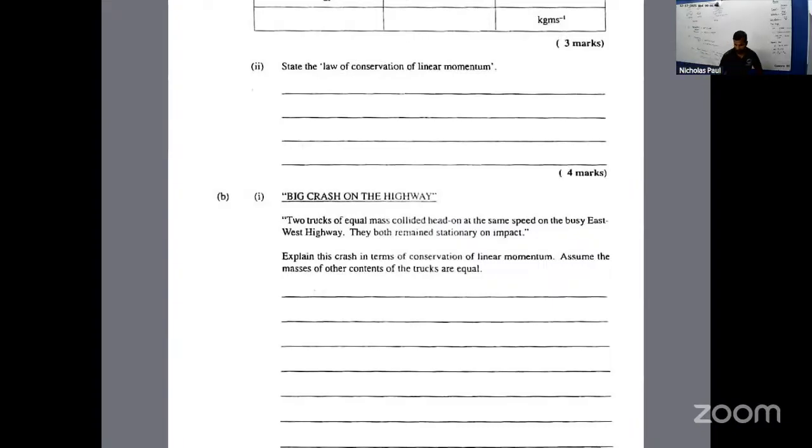Because momentum is equal to momentum of the second truck. Yeah, because the mass and speed are the same. And why did they remain stationary?